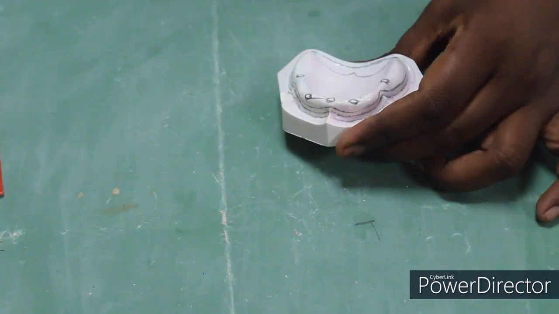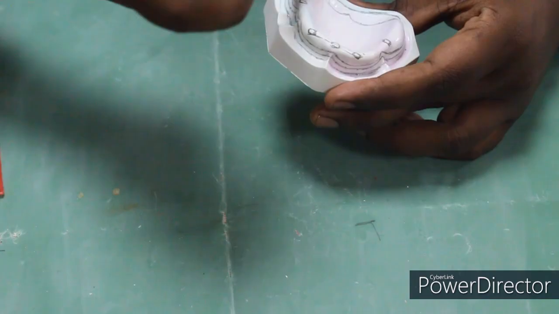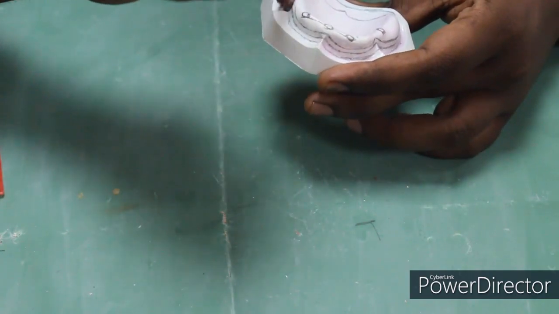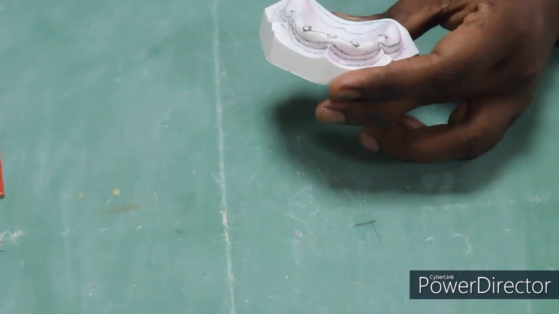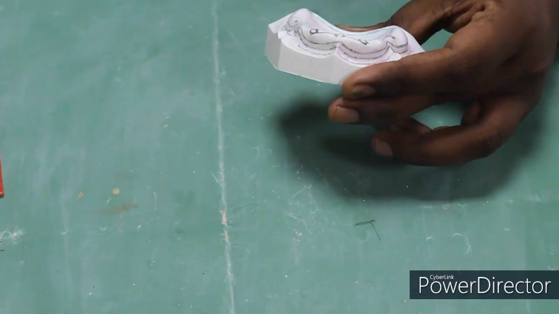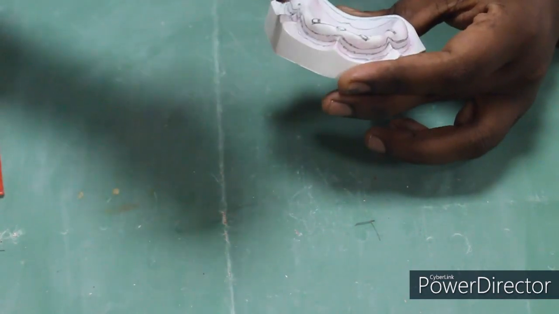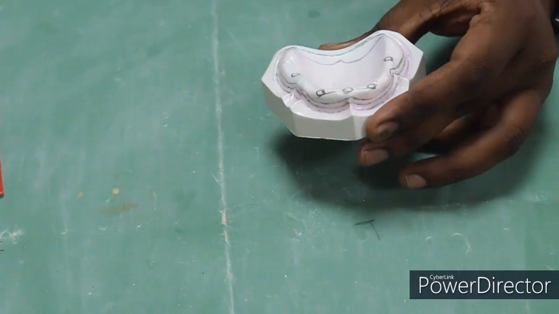If it comes in contact with the calcium sulfate, it forms calcium alginate and sets on the cast surface to form an impermeable thin layer. That will act as a separating medium for the acrylic so it does not bond to the cast surface.